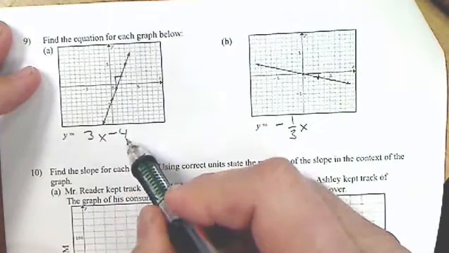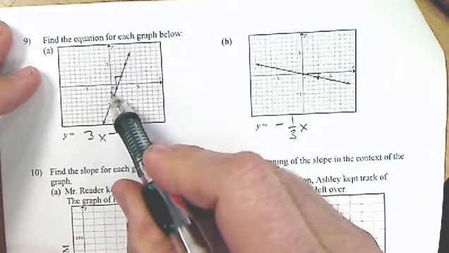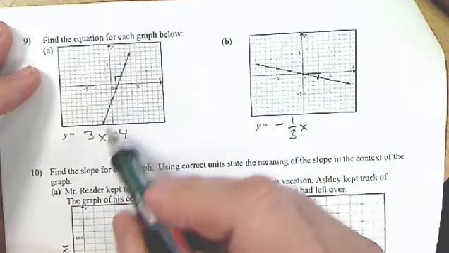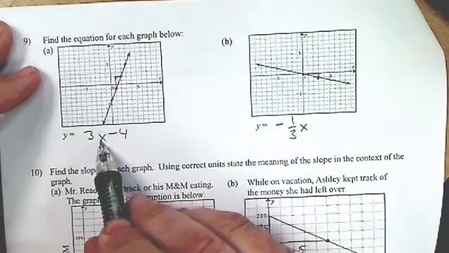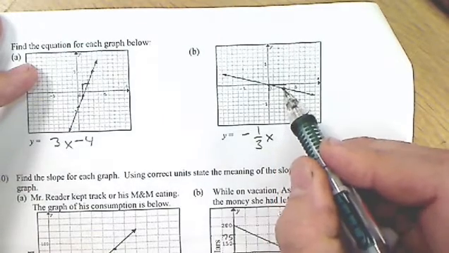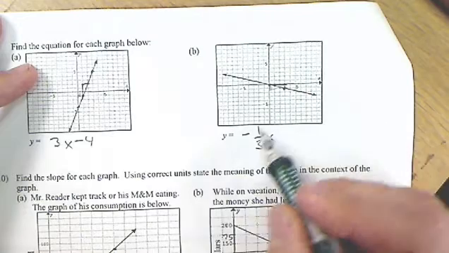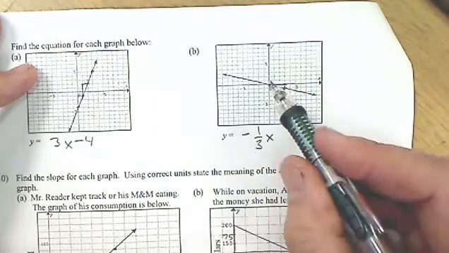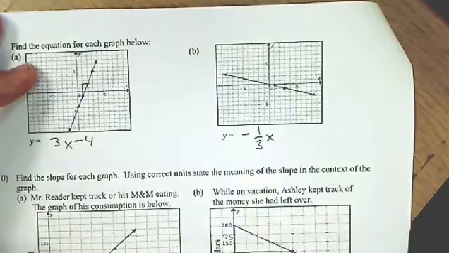Y-intercept's at 0, -4, so that's why it's -4. Go up 3 over 1, up 3 over 1. So 3 over 1 is just 3x, -4. So it goes down 1 over 3, down 1 over 3. So it's a -1/3. And it started off at 0, so that's +0. We just don't write that.